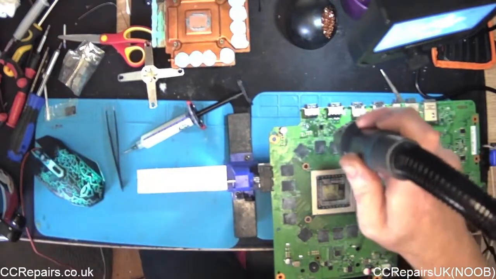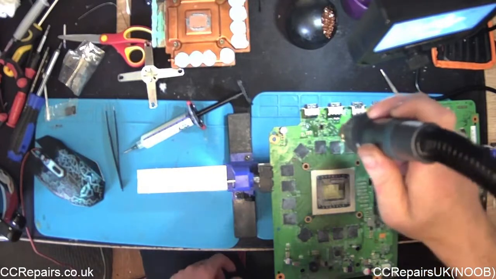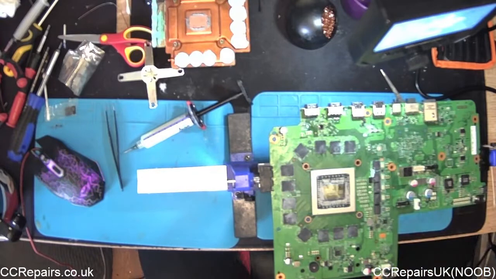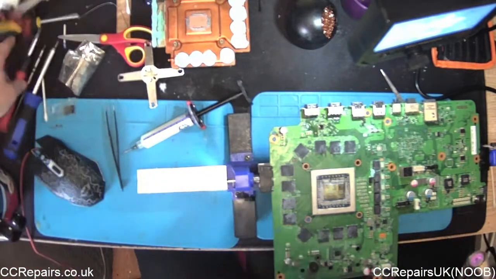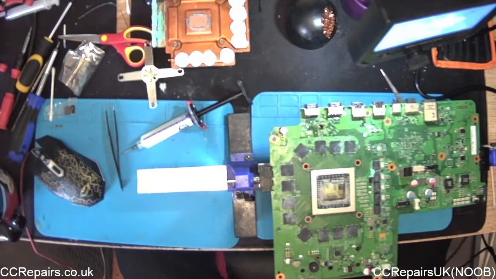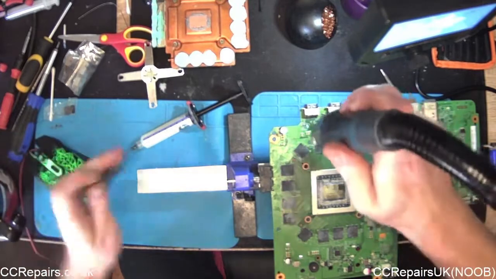I have got another set somewhere. Typical, isn't it? Hang on, let me see if I can find the other... Where's the other one gone? Damn! Oh, these will do it.